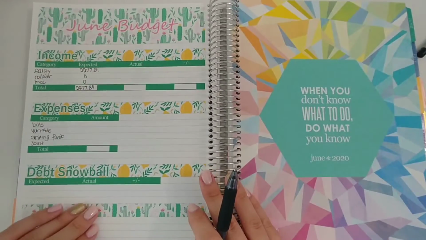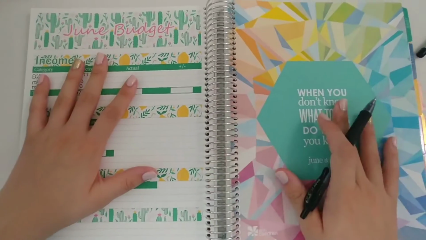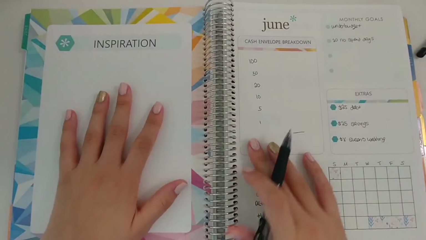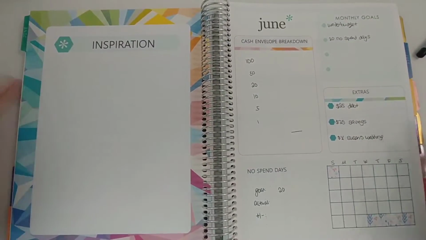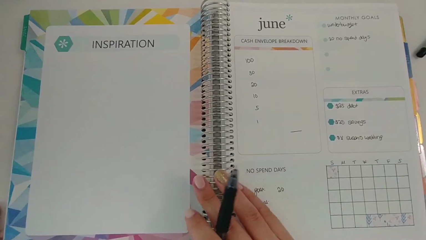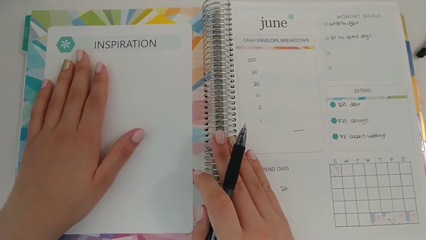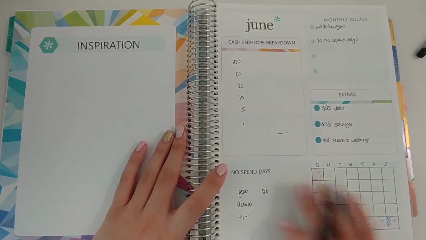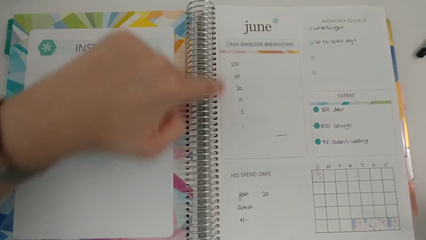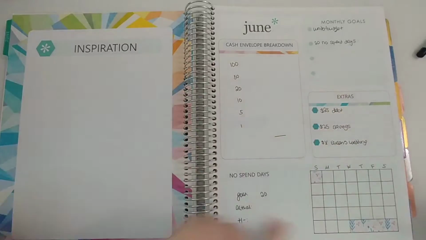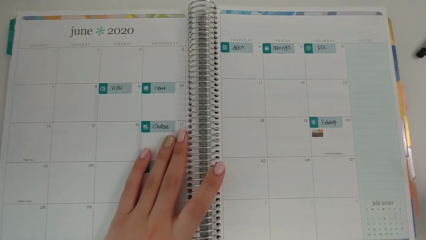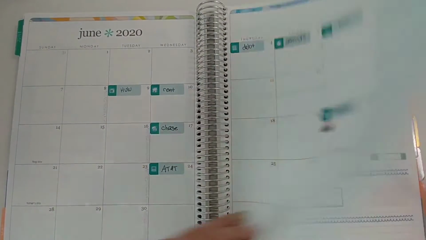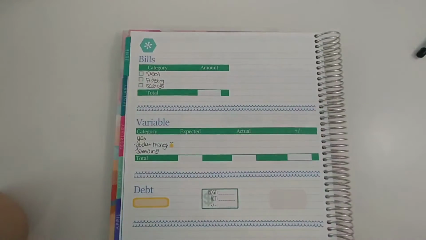So my overall budget overview, I guess you can call it, is on the page before the month starts. In this spreadsheet, the monthly overview, I usually put a big quote here. I haven't printed that out yet or even found it yet, so that will go on later. I did set up my breakdown here, so I just have to finish calculating the cash envelope breakdown, but I have everything else set up, along with the monthly view. It's ready to go.